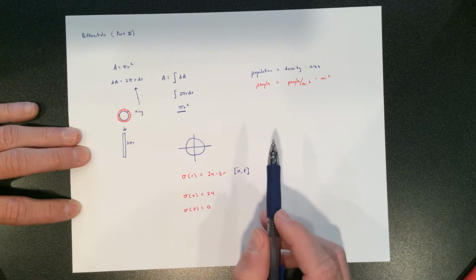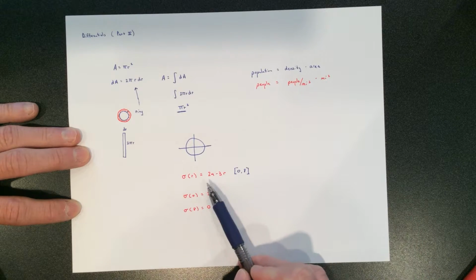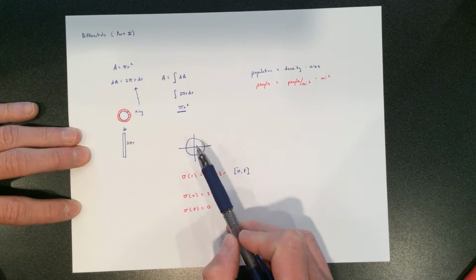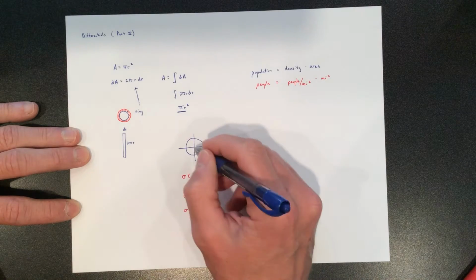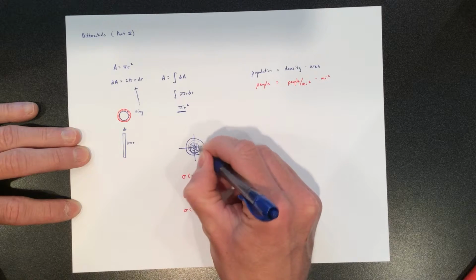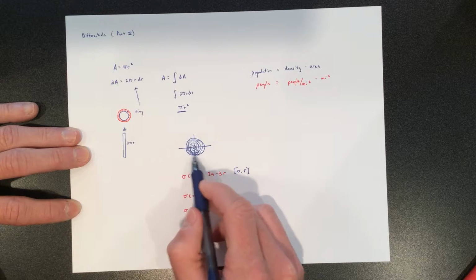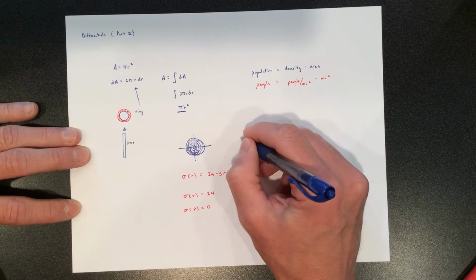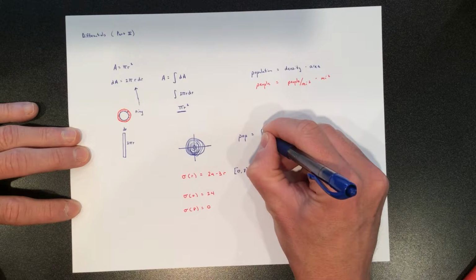Now we could never take the density times the area because the density is changing. So how would you find the total people here? Well, you have to break it up, and you have to break it up into rings in this case. That's maybe not the best description, but we want an infinite number of these little rings. And then the total population is the summation, right?